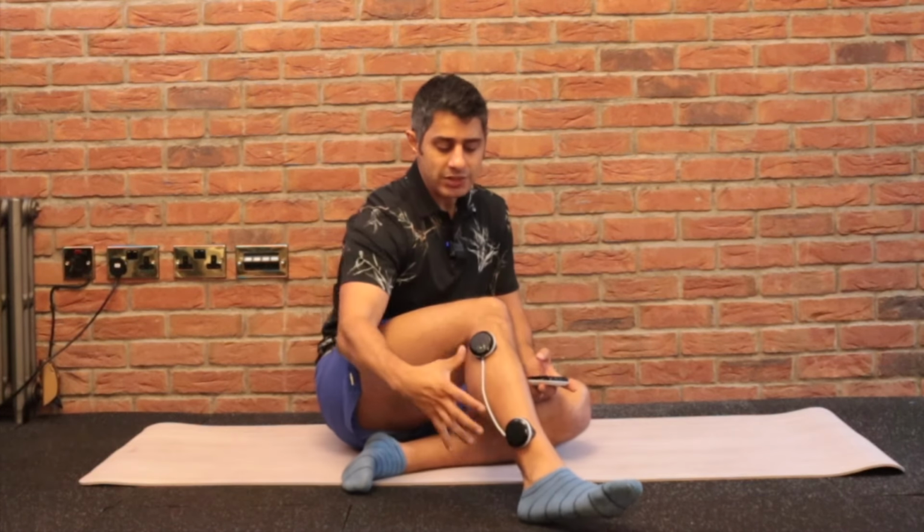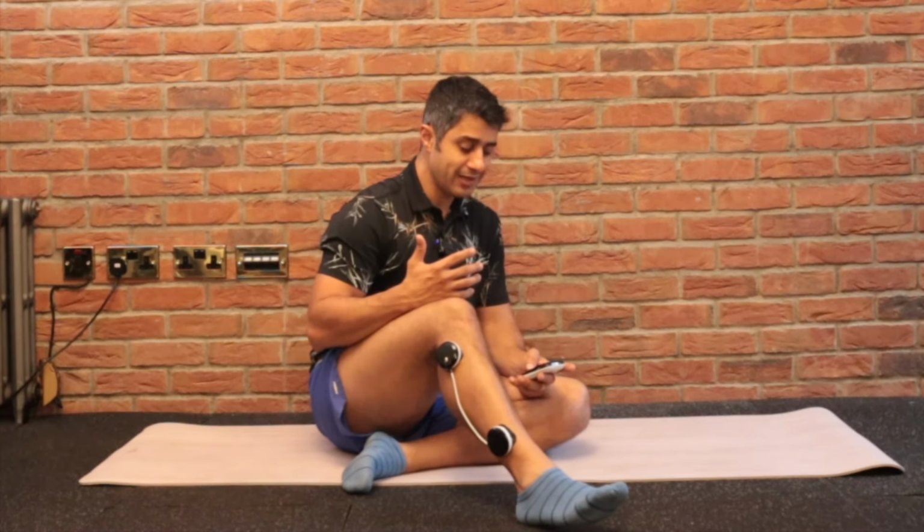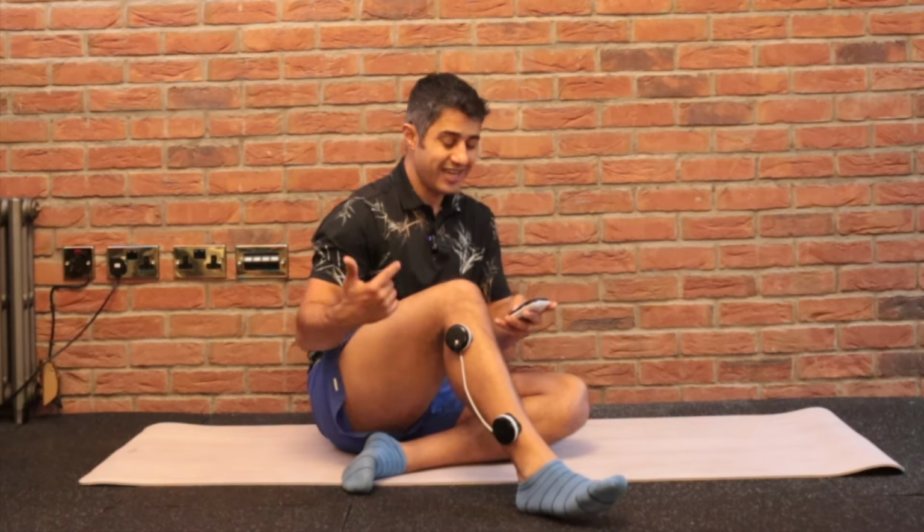It is a pretty strong sensation. While you're using this machine, you can adjust the tension and pressure, how much you want to engage it, and you can carry on similar exercises while you have this on your shin bone.